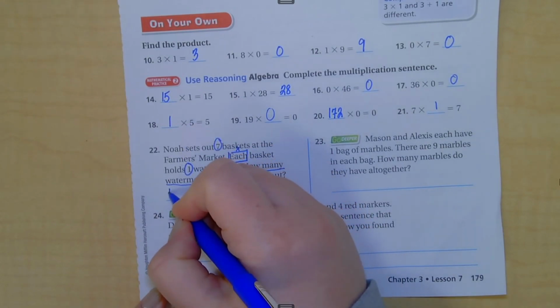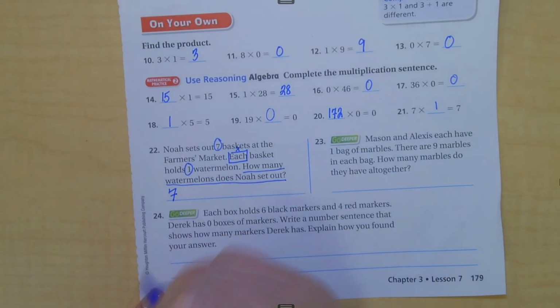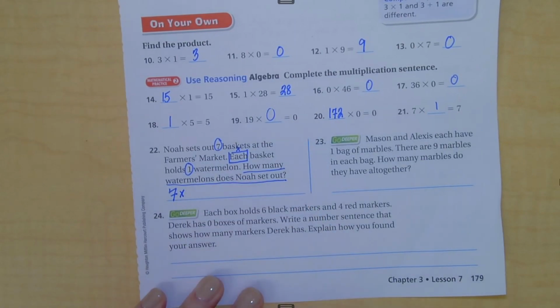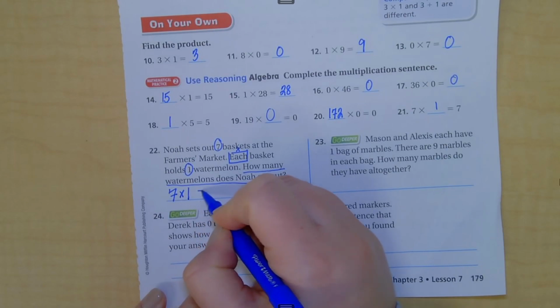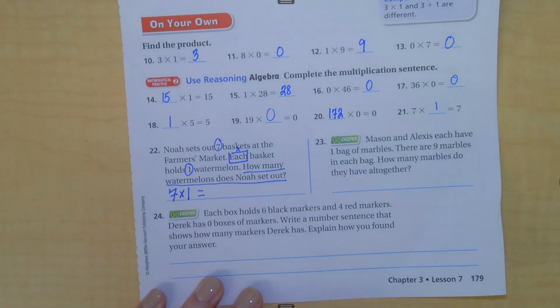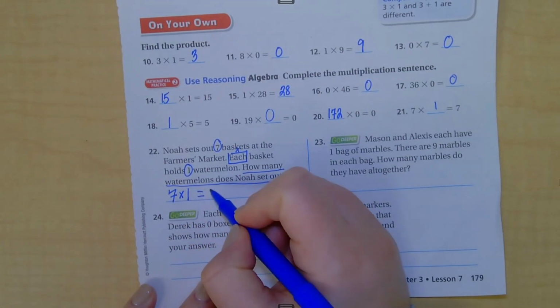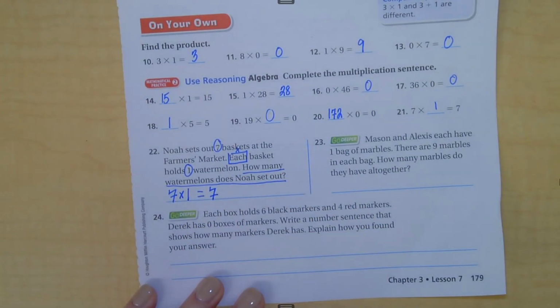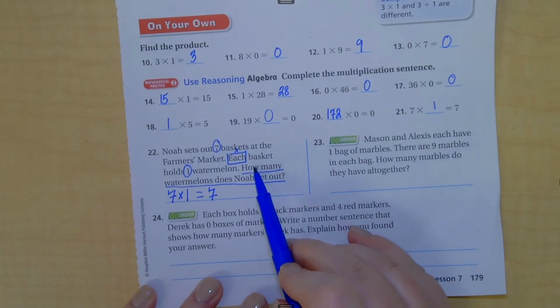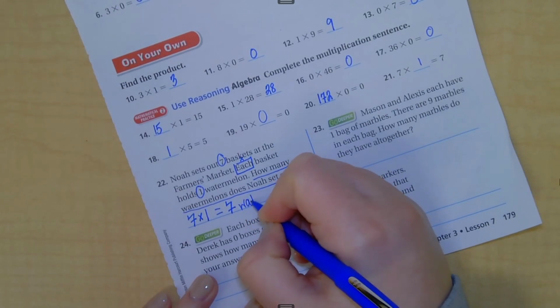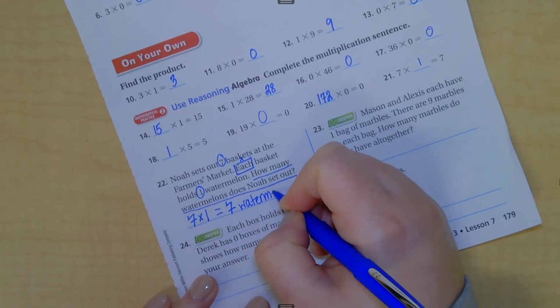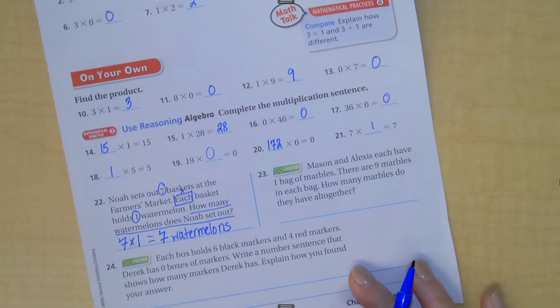7. There's 7 baskets, 7 groups. They each hold how many watermelons? 1. 7 groups of 1, or 7 times 1. Say it with me now. Any number times 1 equals that number. So 7 times 1 equals 7. 7 what? Go to your question. How many watermelons? 7 watermelons. Write it in. All right, you ready to do the next one?